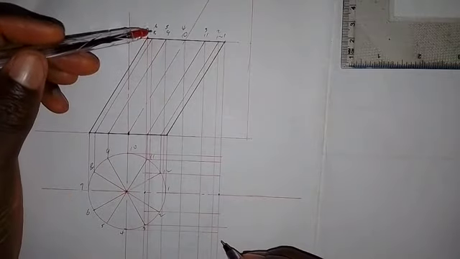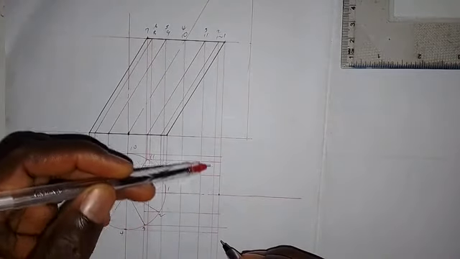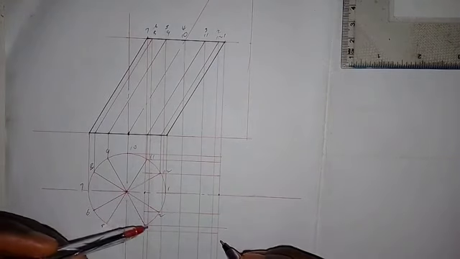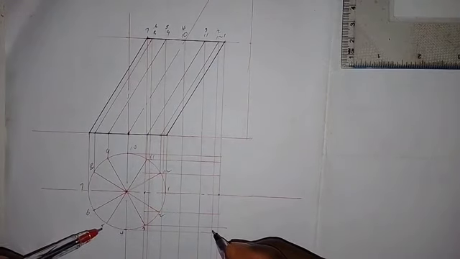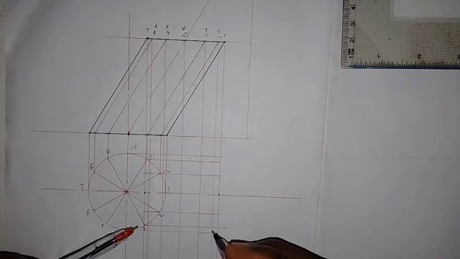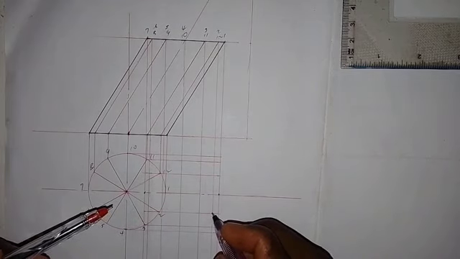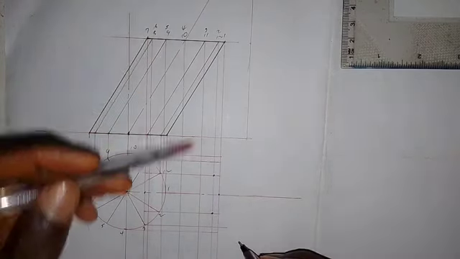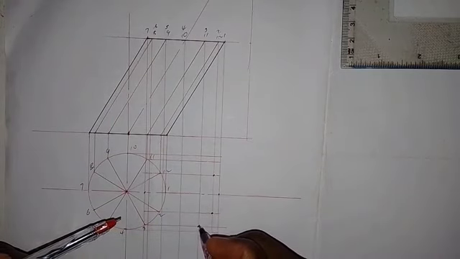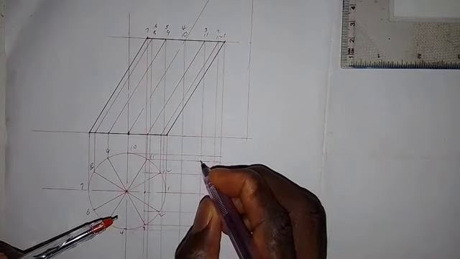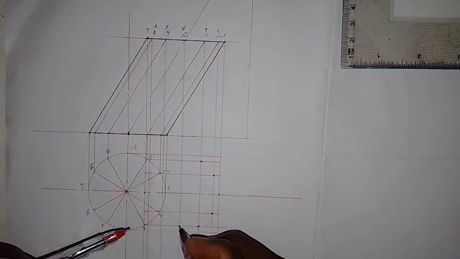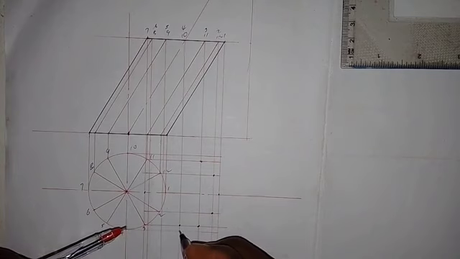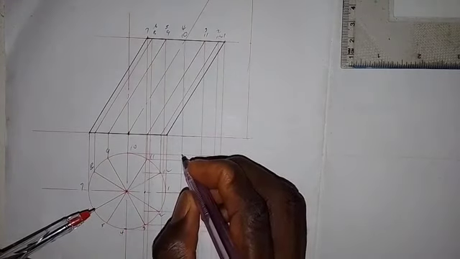Okay, so for 2, 12, so this is 2, so we have it at this point. So here we have 2, so we also have it here. So we have 12 at this point. Then 3, 11, so we have 3 at this point, and we have 11 at this point here. Then this is 4, this is where we have 4, and we have 10 here.